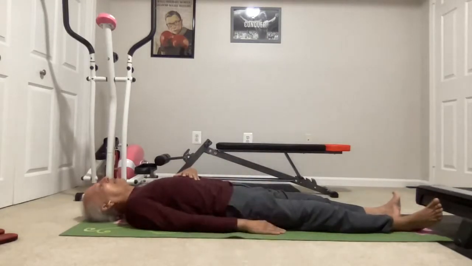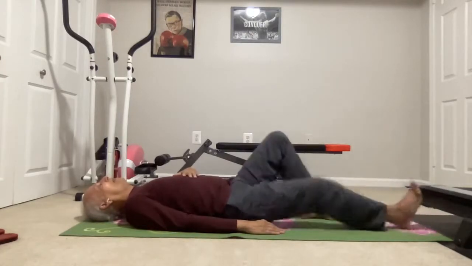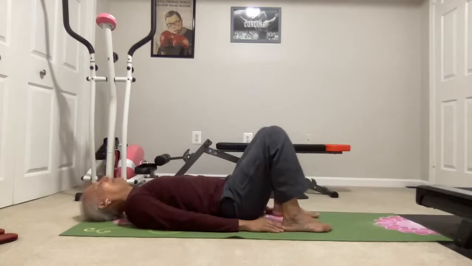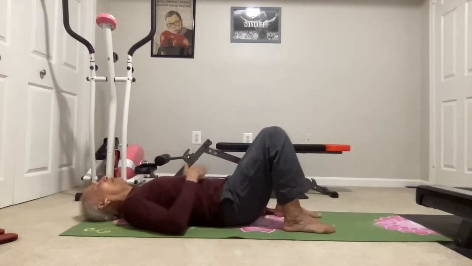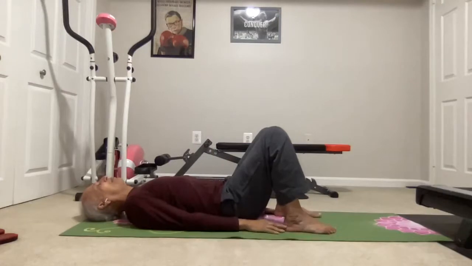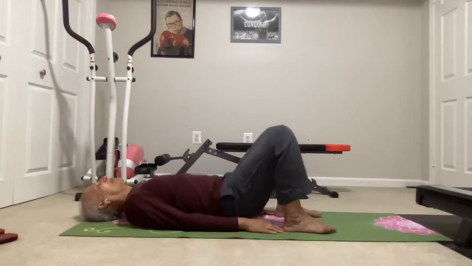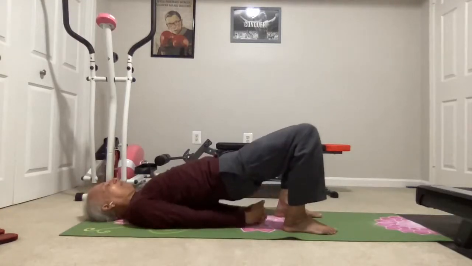Bridge pose, Setubandhasana, put your feet here. See, all the asanas you are doing, centering on your belly button. Slowly raise your body high up.